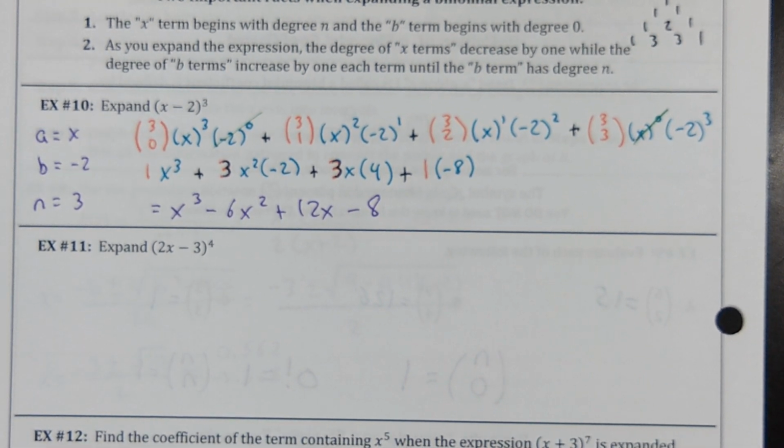Before I move on to the next example, I need you to ask questions that you have. Plus, it's good for the video anyway. They've got to be out there somewhere.